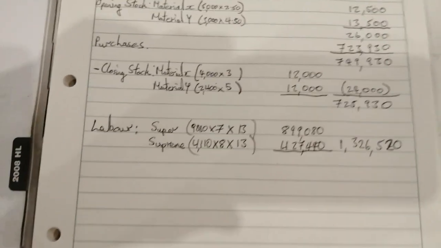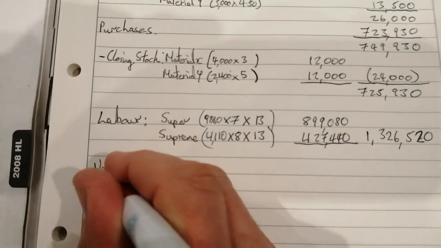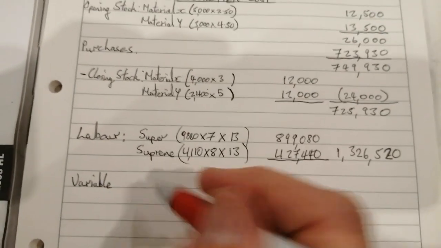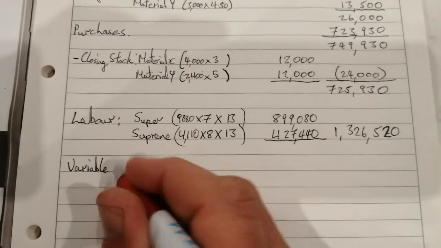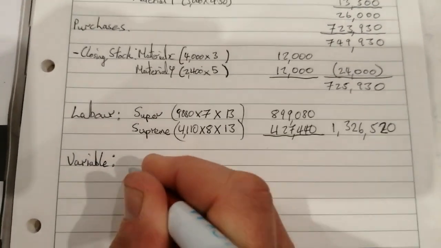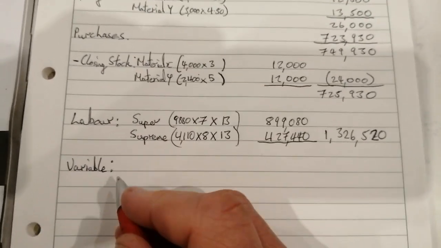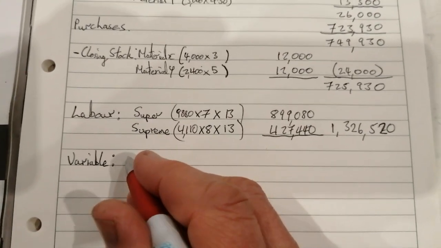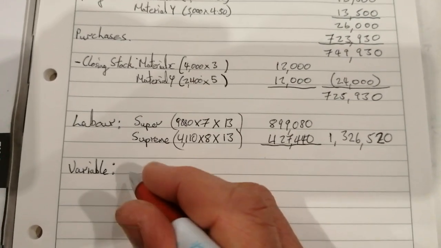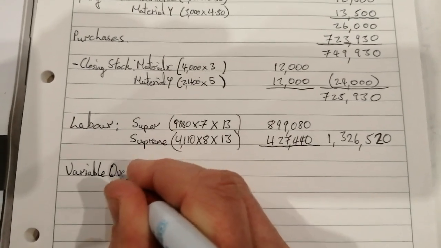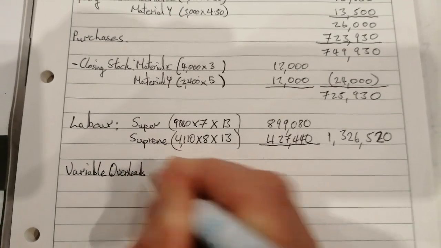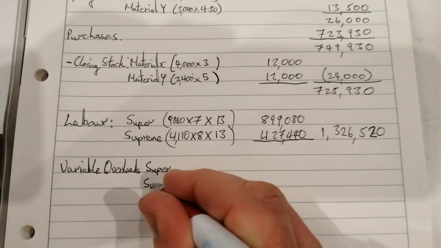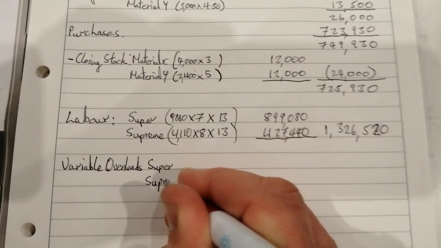Okay. Next thing then is your variable cost. And we said variable cost is stuff like electricity, stuff that varies depending on how much you manufacture. The more you manufacture, the more you pay. The less you manufacture, the less you pay. So electricity, strictly speaking, is a mixed cost, but we've spoken about mixed, fixed, and variable earlier in the year. So variable, its full title, I suppose, overheads, and again, there were variable overheads in terms of the manufacture of supers and in terms of the manufacture of supremes.